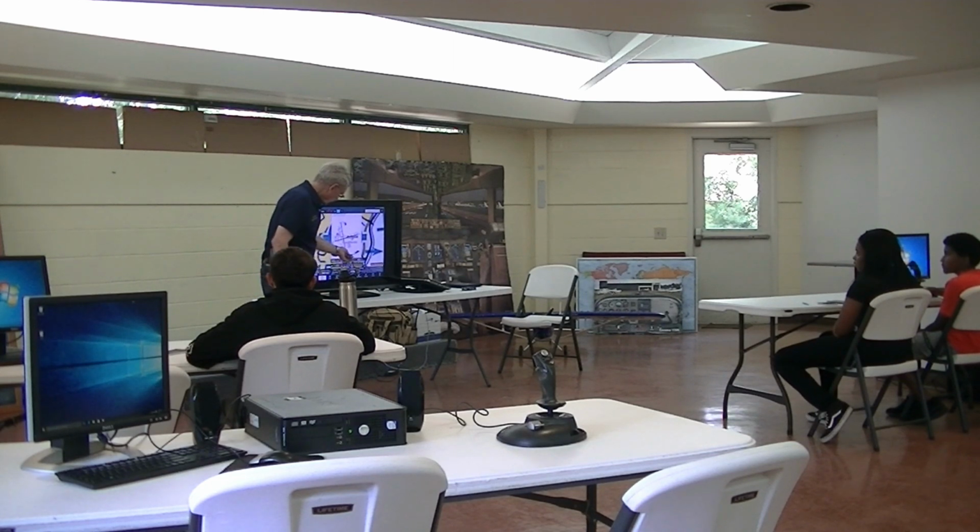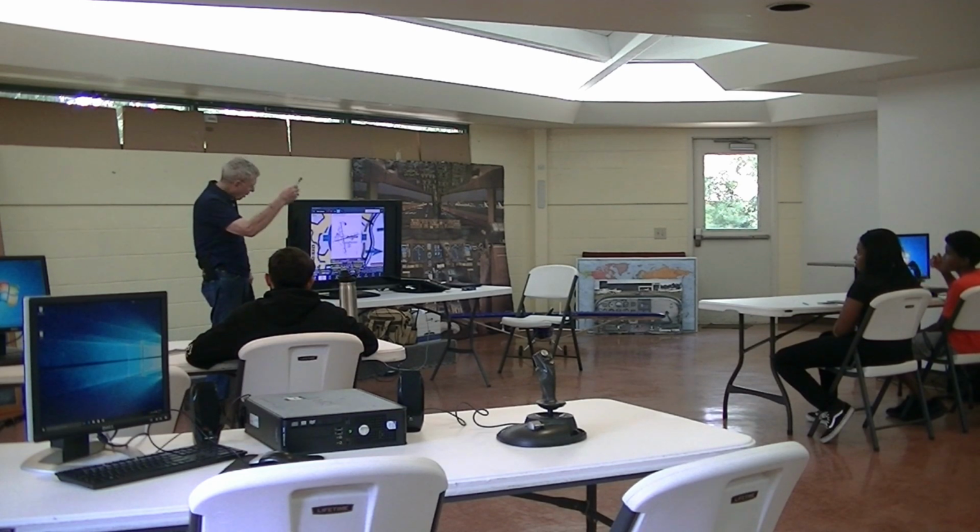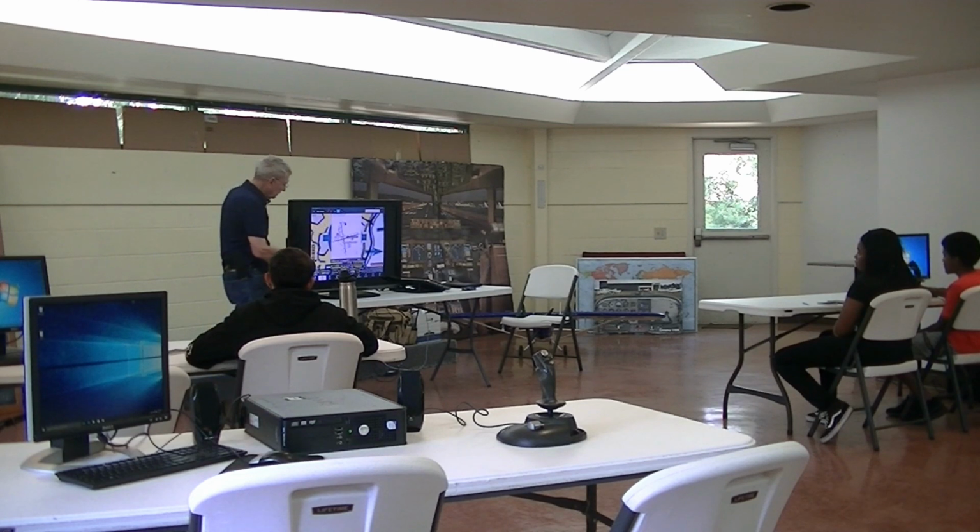So, this is oriented to the north. That means that this is north. If this is north, this way, which way is south? The opposite direction. Okay. Which way is west? West. All right.